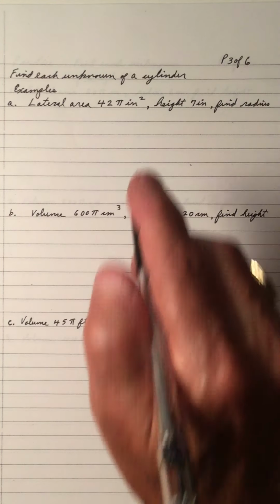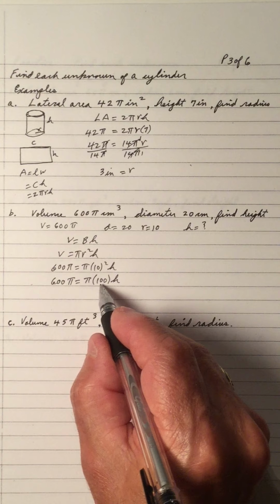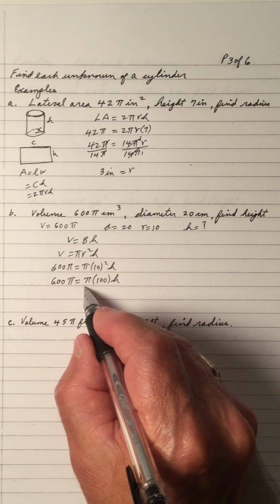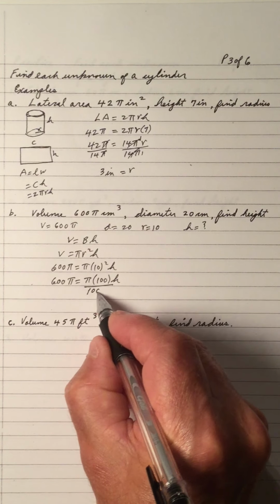Now, we know what volume is, 600 pi. We know that the radius is 10, so it's 10 squared, and we're looking for the unknown height. So we have 600 pi equals pi, 10 squared is 100, so that's 100h. So that's the same as pi times 100 is 100 pi. So I'll divide both sides by 100 pi.